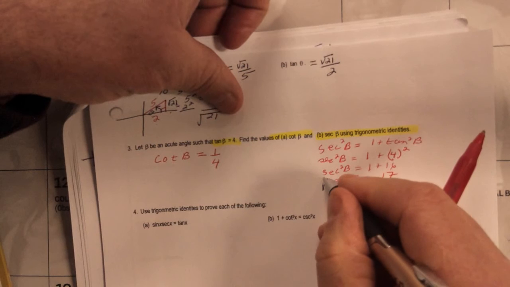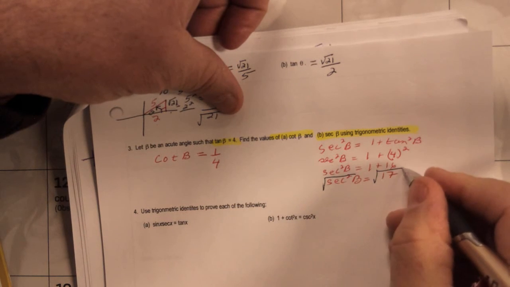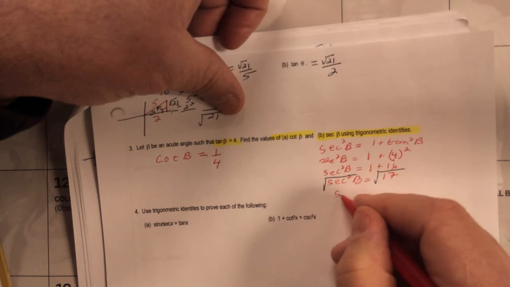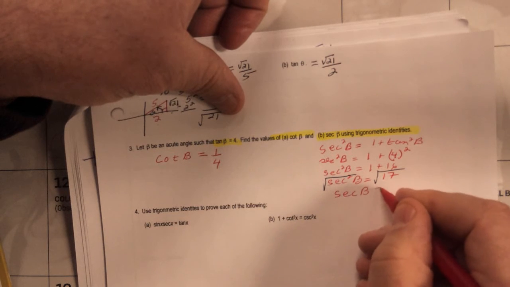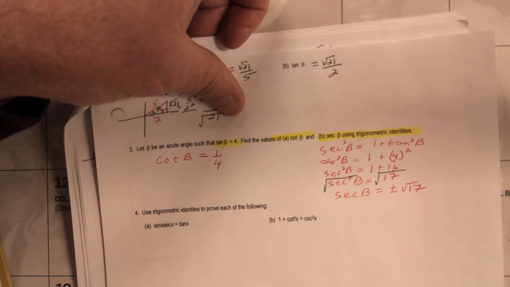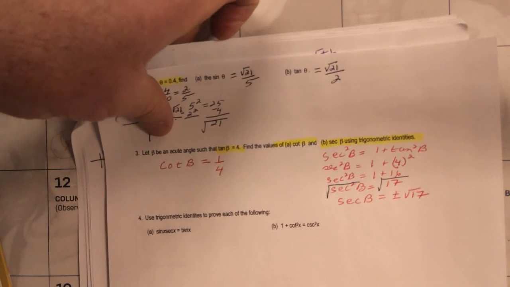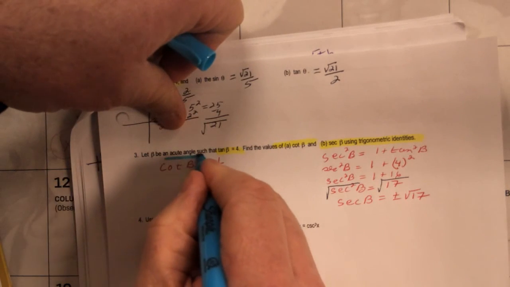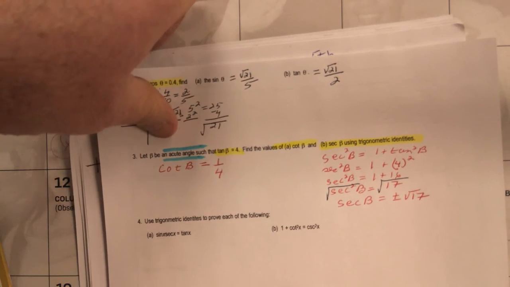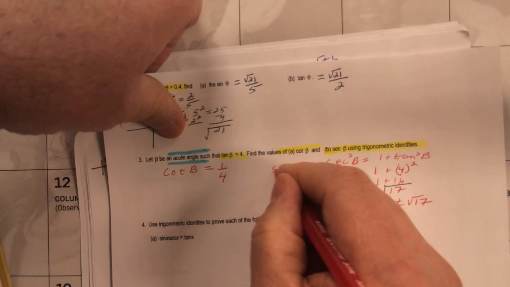Take the square root. The secant of beta equals plus or minus root 17. The question is, what's the answer, positive or negative? Well, if you read right here, an acute angle means it's in the first quadrant. So the secant of beta is root 17.